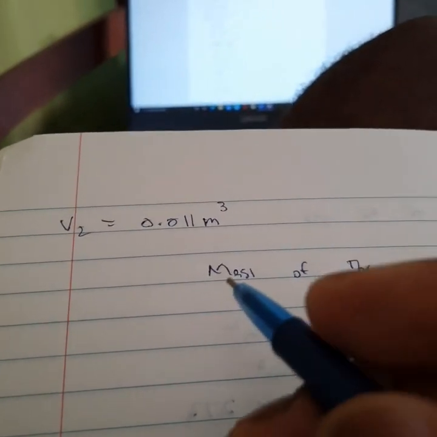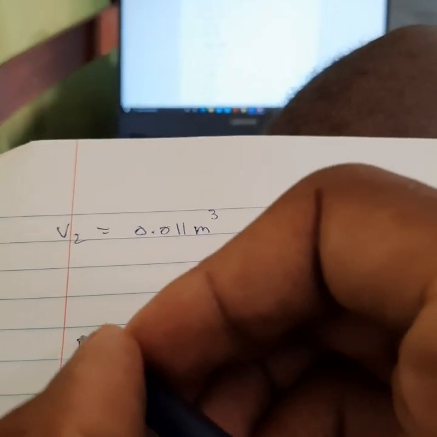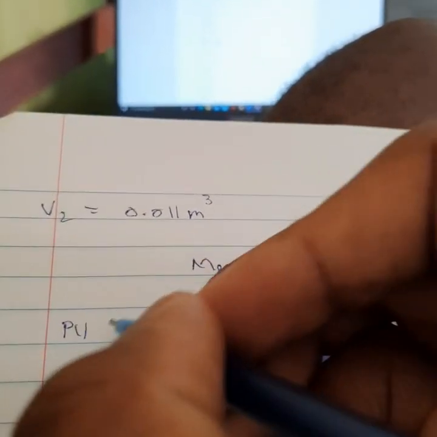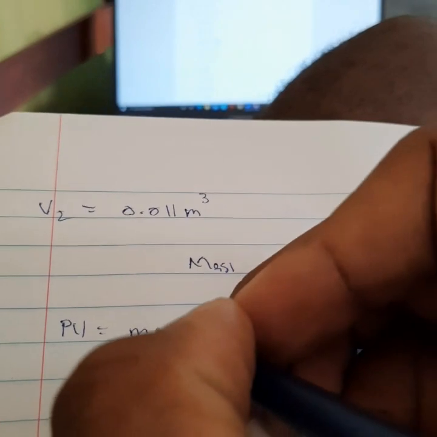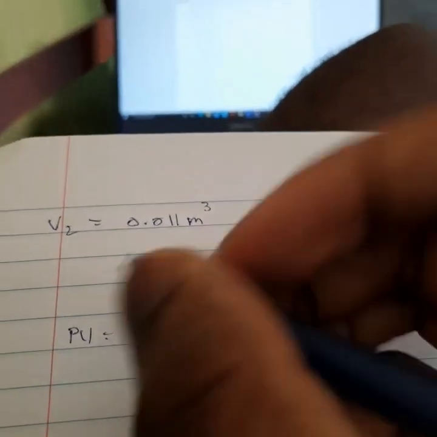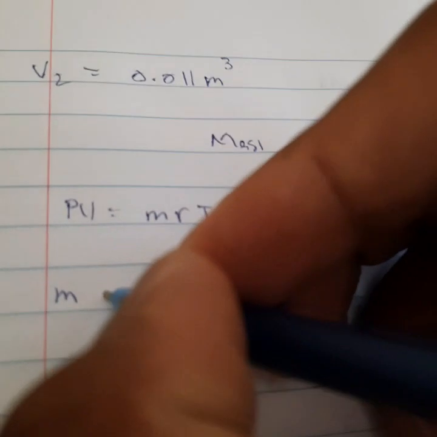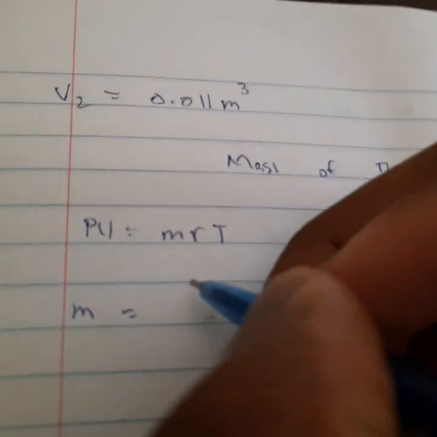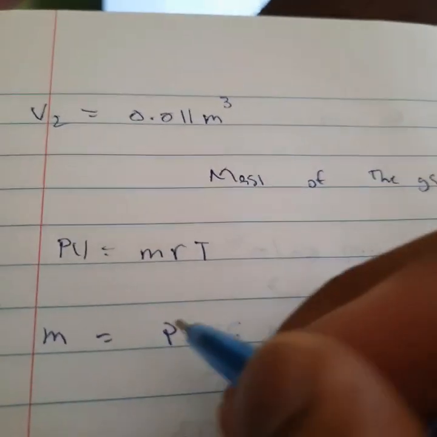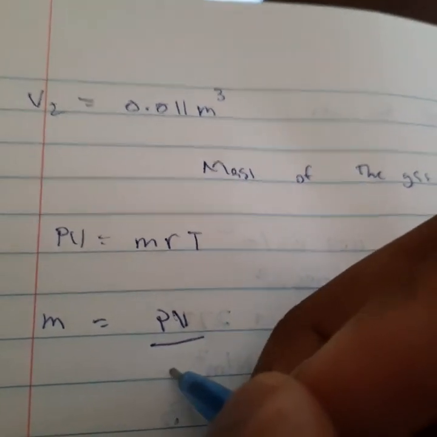Alright, next part, mass of the gas. The formula to find the mass of the gas is PV equal to MRT. I'm going to transpose for M, which is M equal to PV over RT.